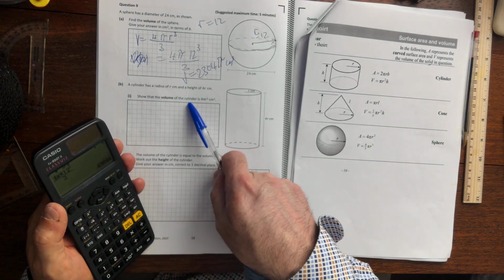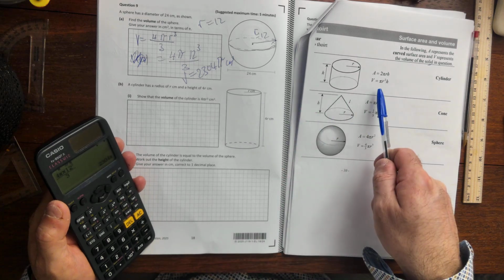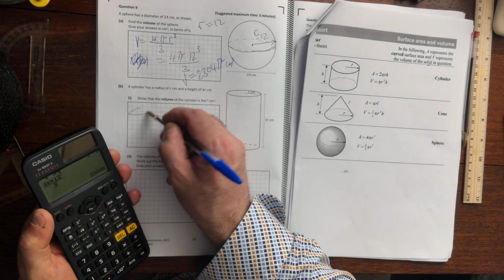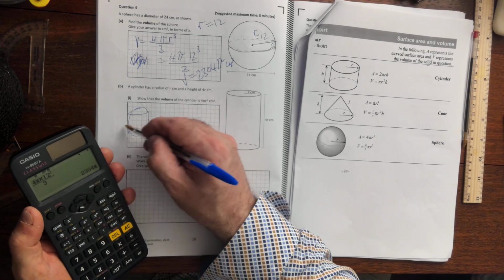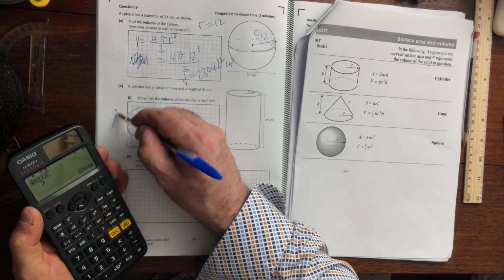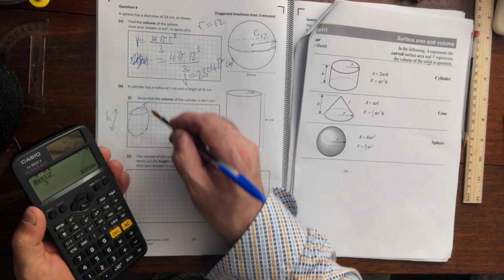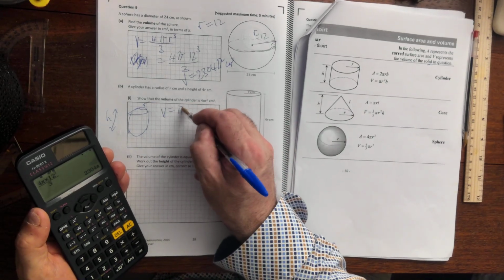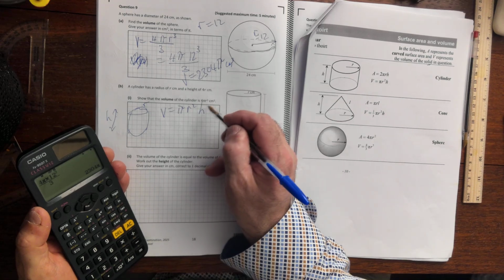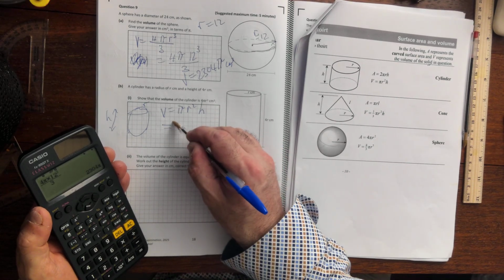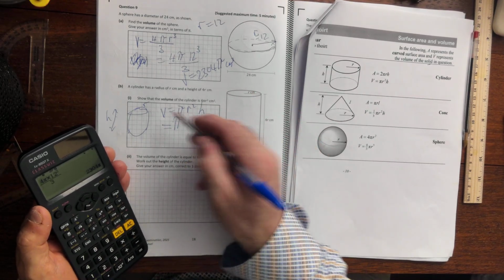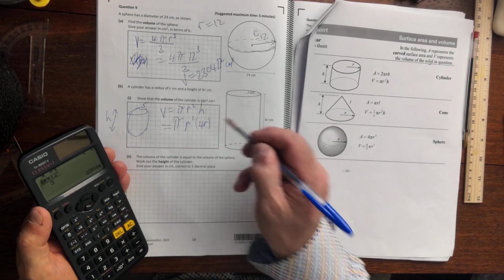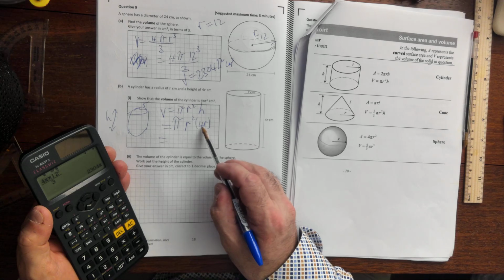Okay, show that the volume of the cylinder. So what we're going to do is we're going to take the volume equation here. We'll actually just draw that out again with our H and our R, and now we can write volume equals pi r squared h, and then show that what we're doing is we're putting in pi, the r's are the same, but the h gets replaced with 4r.